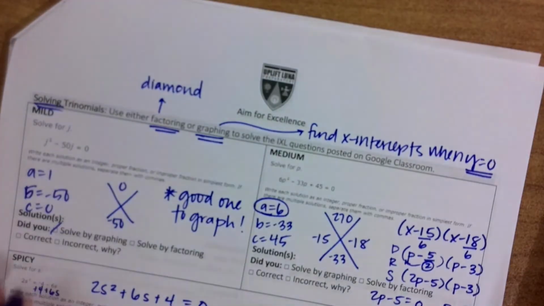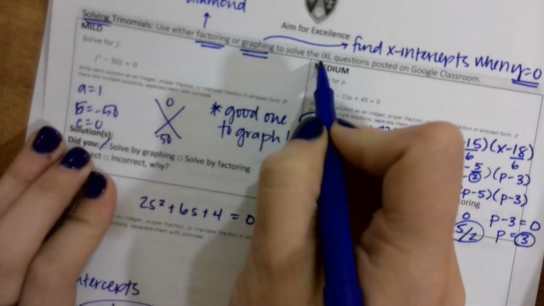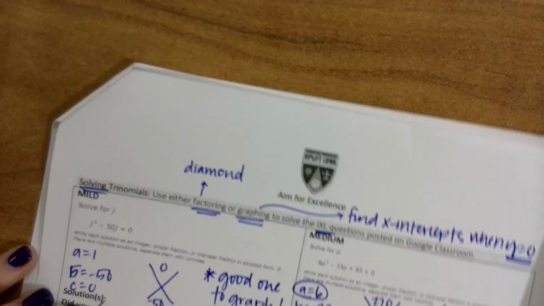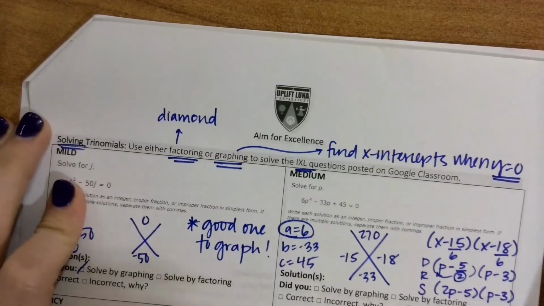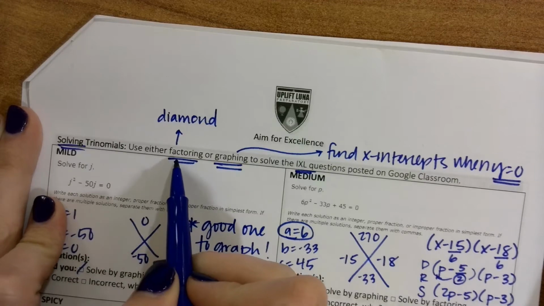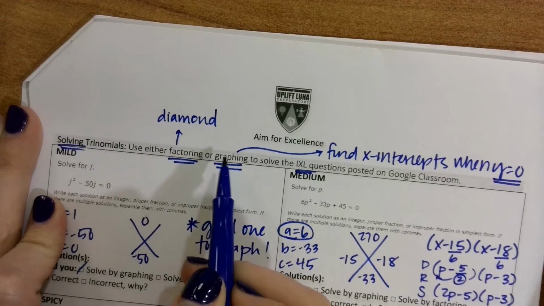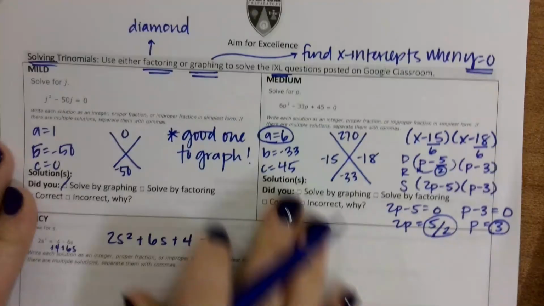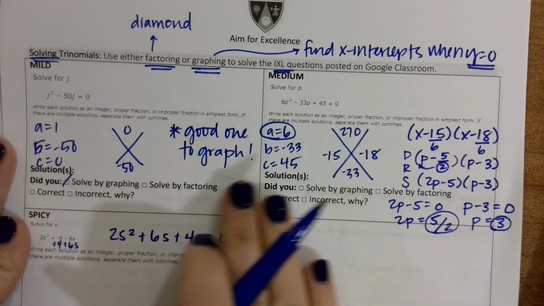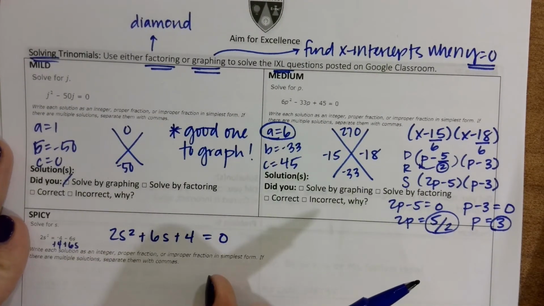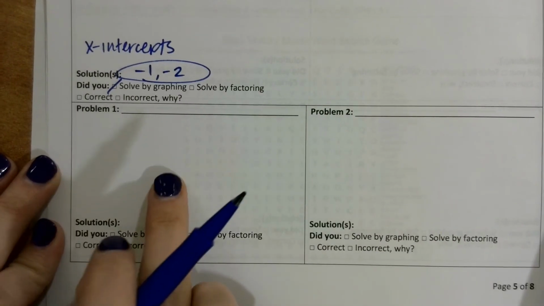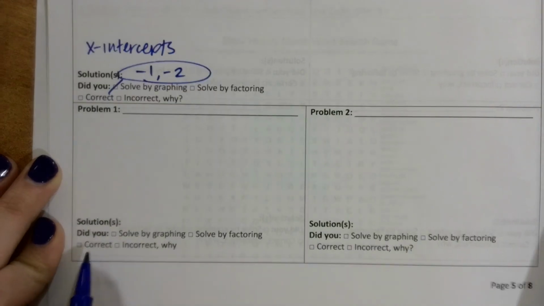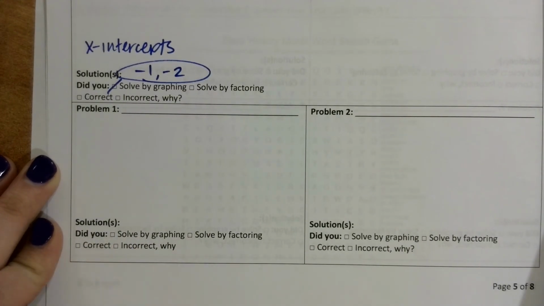Now that you've double checked your work here, go ahead and take a look at the iExcel link for solving trinomials. Now very important is that solving trinomials, you can either use factoring, the diamond method, or graphing by finding the x-intercepts when y equals 0. I'm going to go through these examples right here with the class, but if you want to get a head start and give them a try, you're welcome to try problem number 1 right here. Be sure to tell me if you're solving by graphing or solving by factoring.